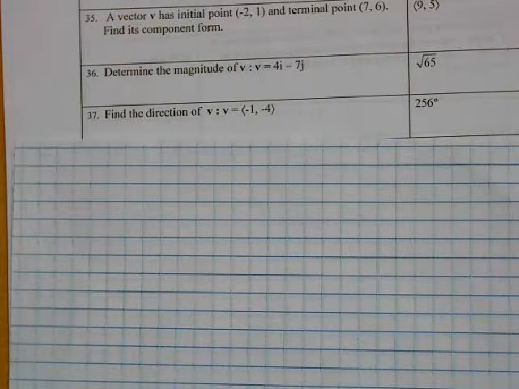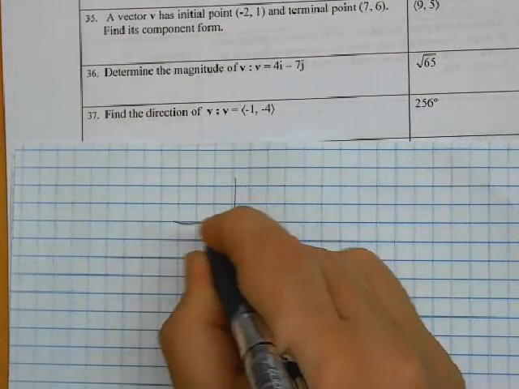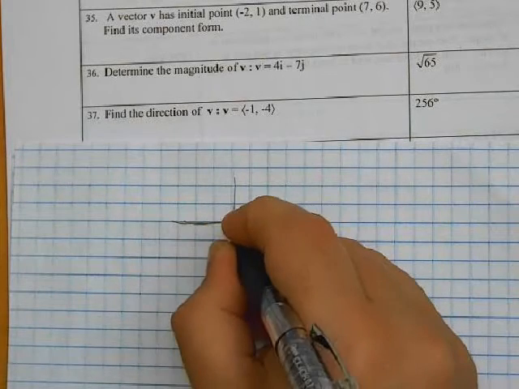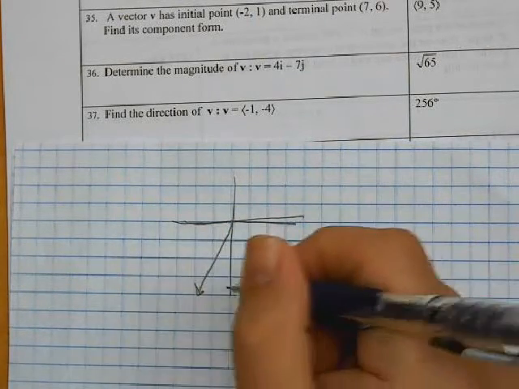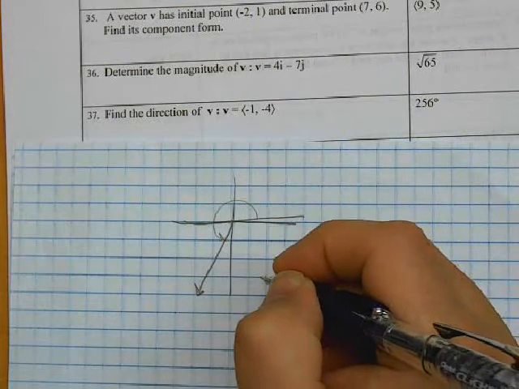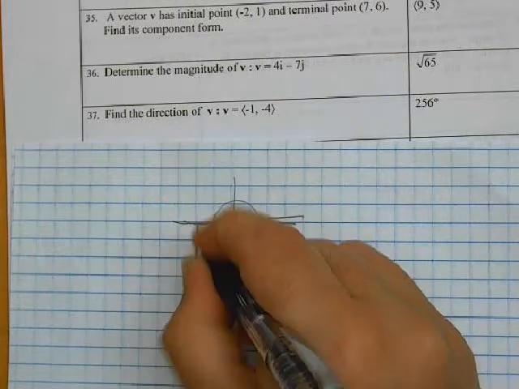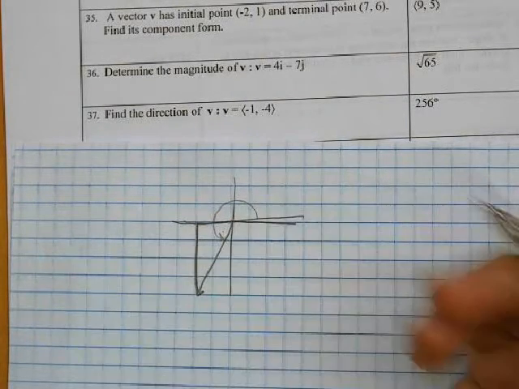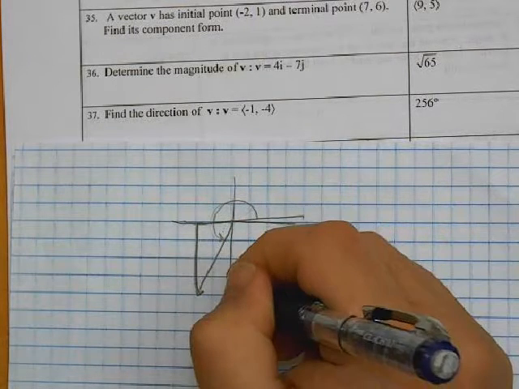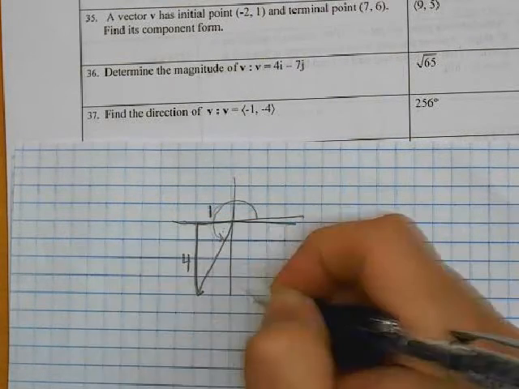Okay, 37. Find the direction of vector v. So I'm going to draw a picture. The vector is -1, -4. And what I'm looking for is this angle right here. Well, I know that half a rotation is 180 degrees. So if I can find this angle in the triangle, I can easily find the direction of the vector. So labeling the lengths, this is 1 and this is 4.